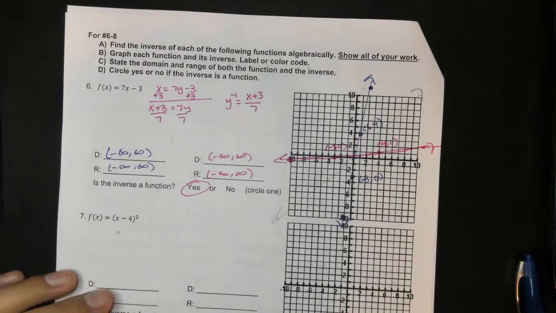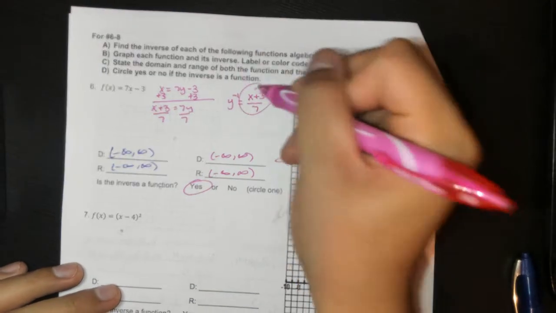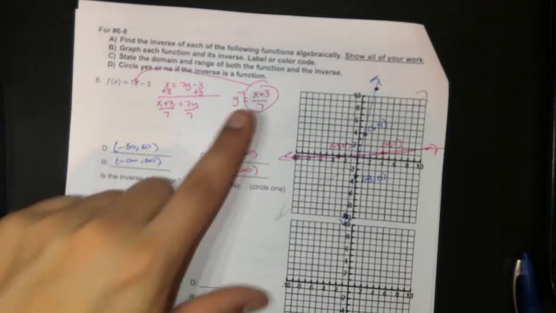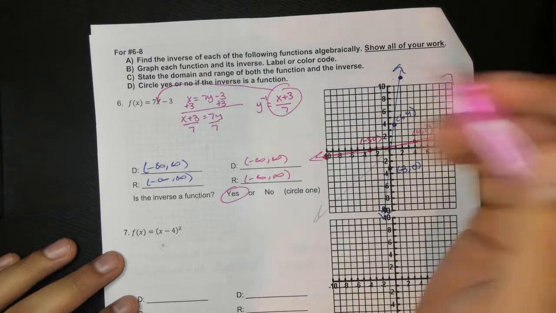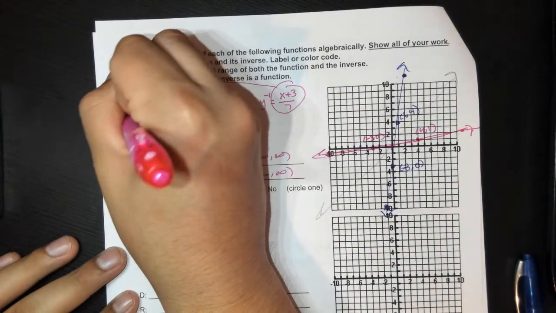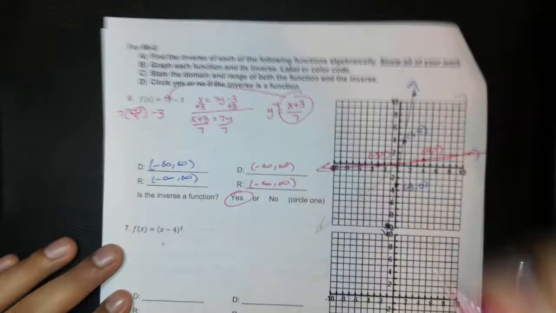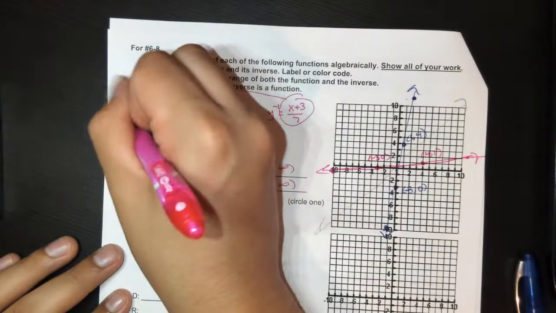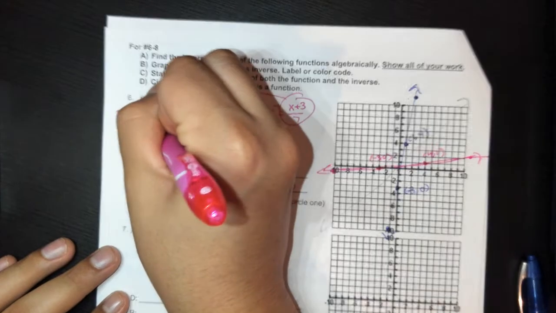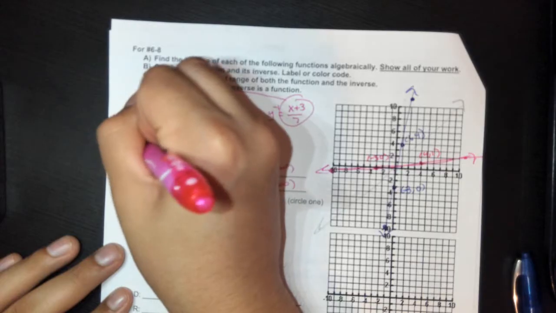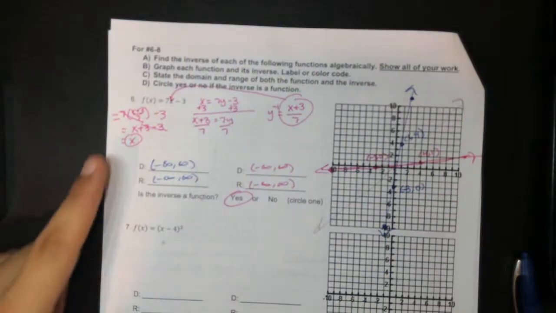So if you were going to use composition, you would plug this into there. So the inverse into f of x. So you would have 7 parentheses x plus 3 over 7 minus 3. The 7s would cancel. You get x plus 3 minus 3. Then you just have x. Right? Then you could check it the other way.